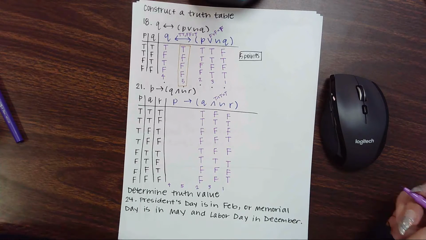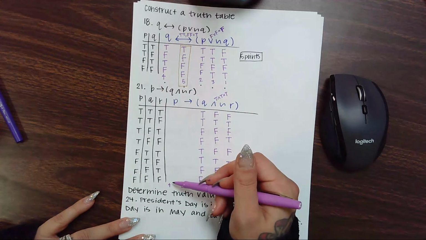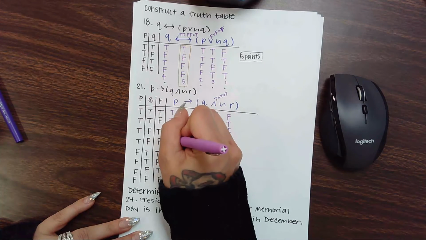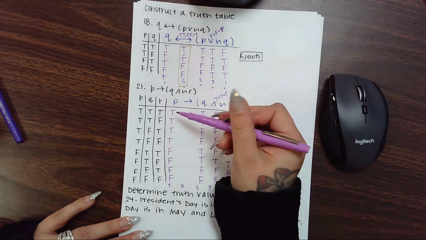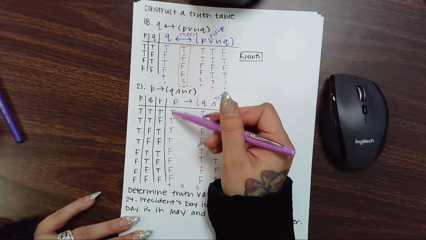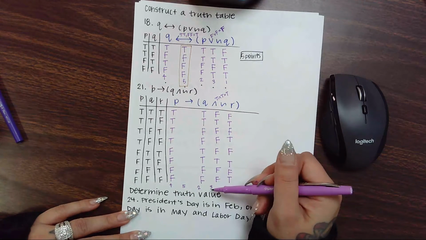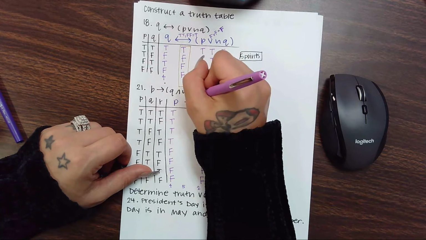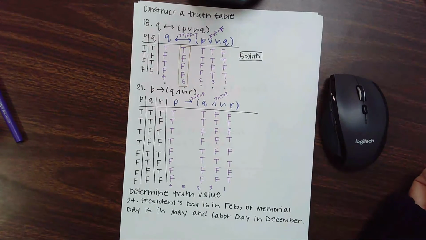Okay, now I notice that I finished this parenthesis, I look over and I have this P. I'm going to go ahead and just copy down my P. And now what I can do is the conditional between the column that I've numbered 4 and the answer column that I've numbered 3. Okay, so with this conditional, if you begin with T and you go to F, that is the only time you get false. T implies F equals F.